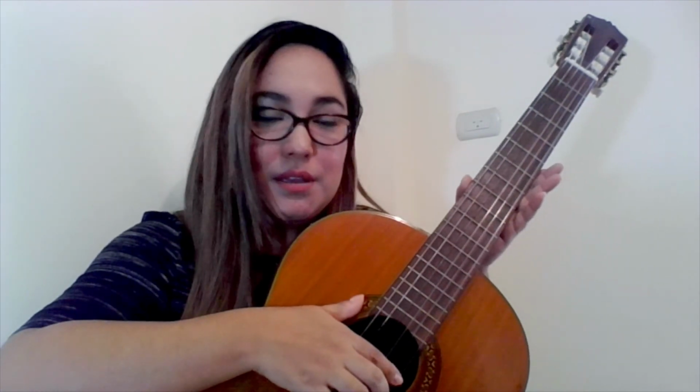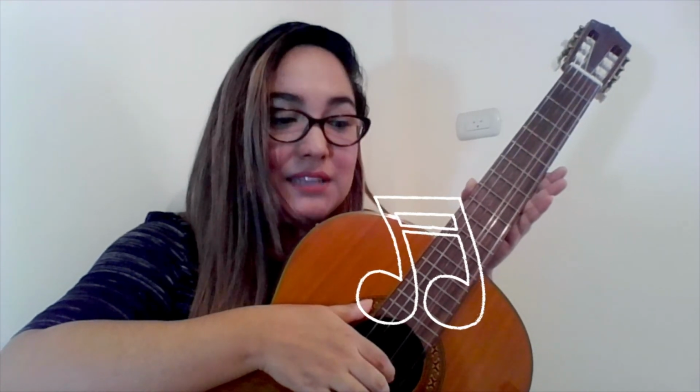With the guitar it's the same. Keep the steady beat with one string like this. 1, 2, 3, and da da da ti da da da ti da. It's easy. Keeping the steady beat and singing each note.